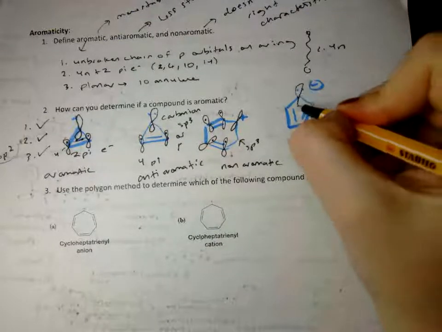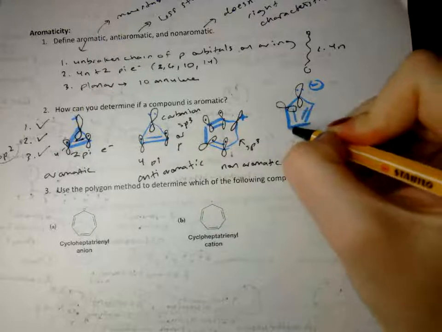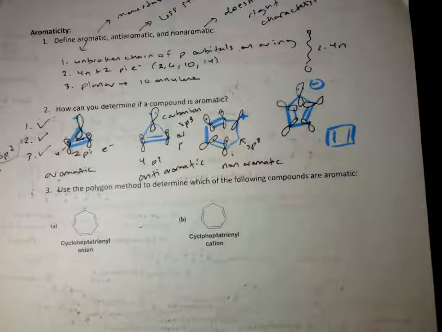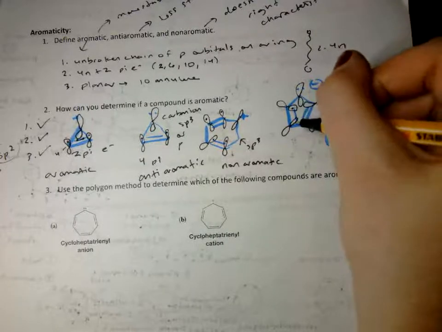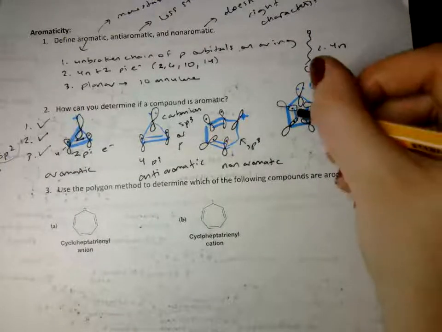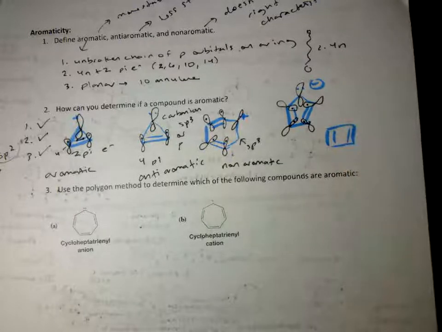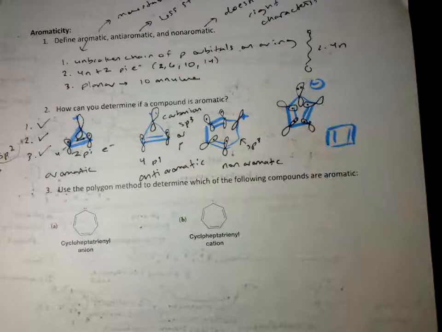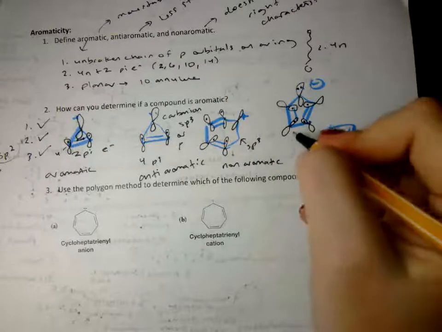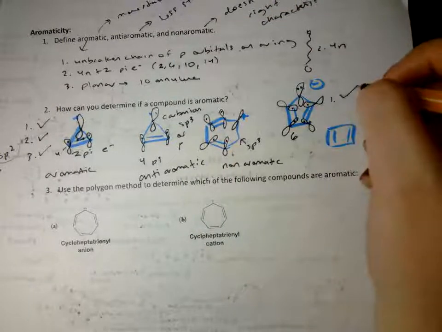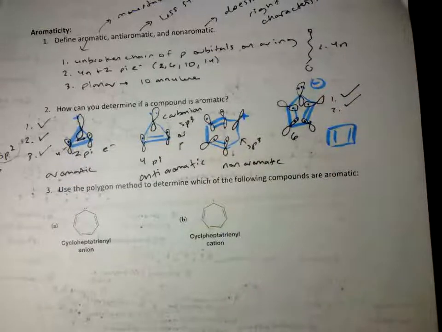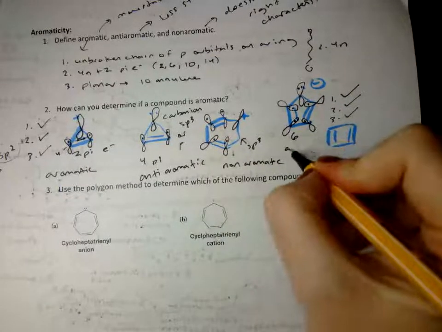Let's see. So there's 1, 2, 3, 4, or 5 p orbitals. So it's an unbroken chain. There's 2 pi electrons from this double bond and 2 pi electrons from this double bond, so that's 4, but then there's 2 more in this lone pair. And so if this lone pair goes into the p orbital and is in resonance with the other ones, then you'll have 6 pi electrons. So you have the unbroken chain, you have 4n plus 2 pi electrons, you have 6, and it's most likely planar, so this is aromatic.